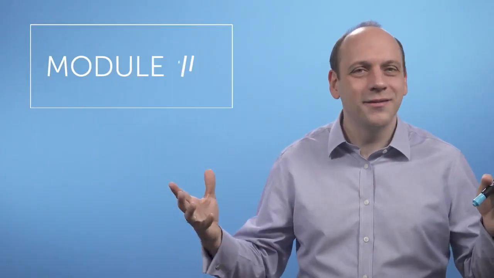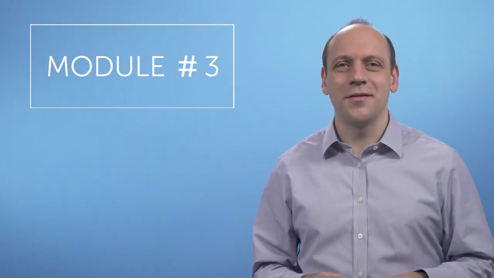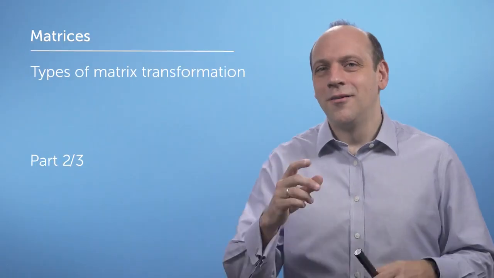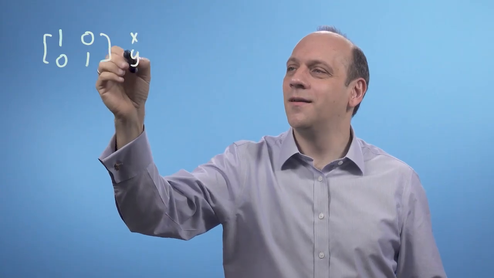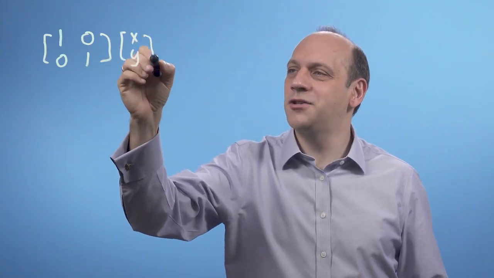Now, let's look at some special types of matrices that do simple things, and then we'll think about how to combine them to do complicated things. First, let's think about a matrix that doesn't change anything, a matrix that's just composed of the basis vectors of the space, so (1, 0) and (0, 1). So that if I multiply it by some vector (x, y), that's not going to change (x, y).